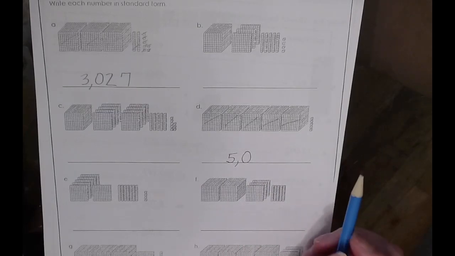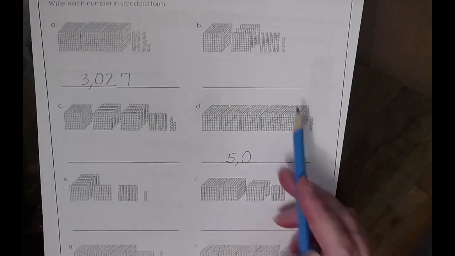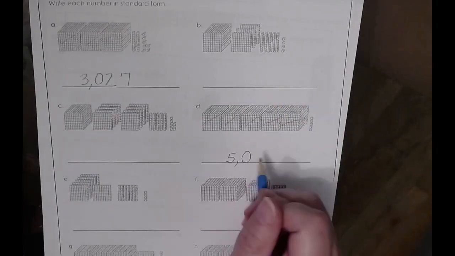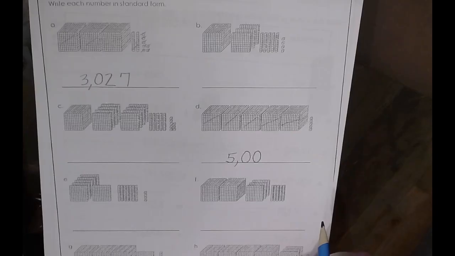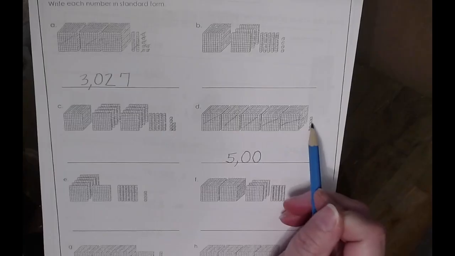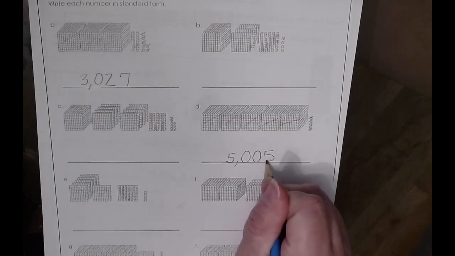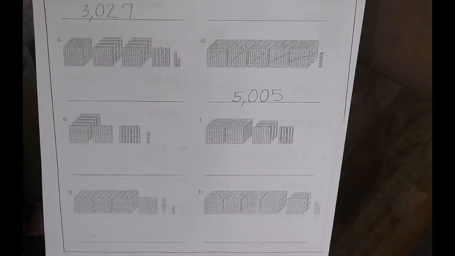Are there any rods? Again, rods are these slender rectangles, which are worth 10. And if you count them, there are 10 little units in each of those. The answer is no, there are no rods. So you have to have a placeholder, otherwise you will have the wrong answer. Looking at our units, 1, 2, 3, 4, 5. 5 units. So your answer would be 5,005. The rest are pretty self-explanatory. Again, if you get caught up or confused, please comment below. I'm here for you.